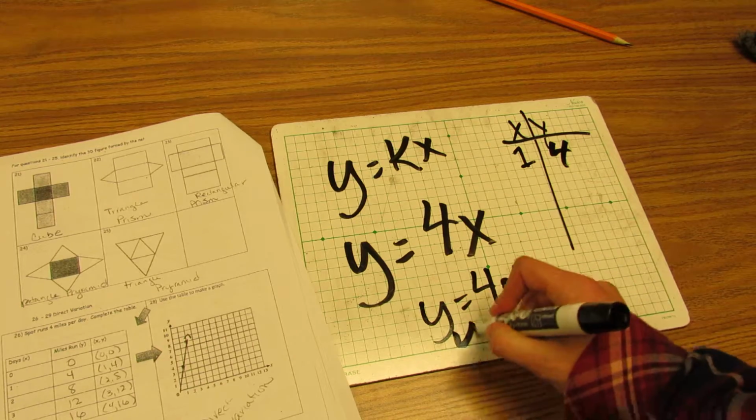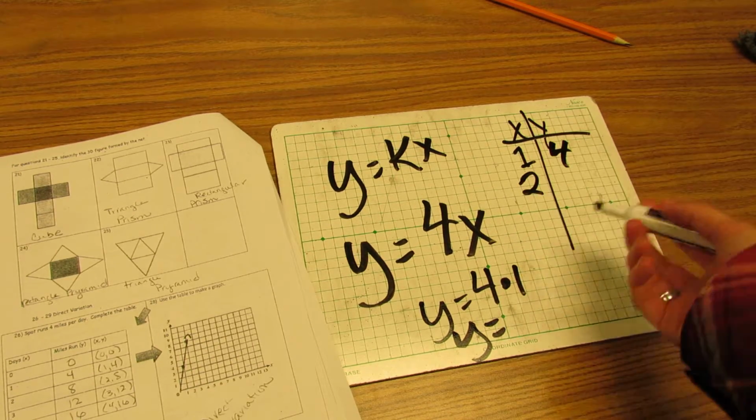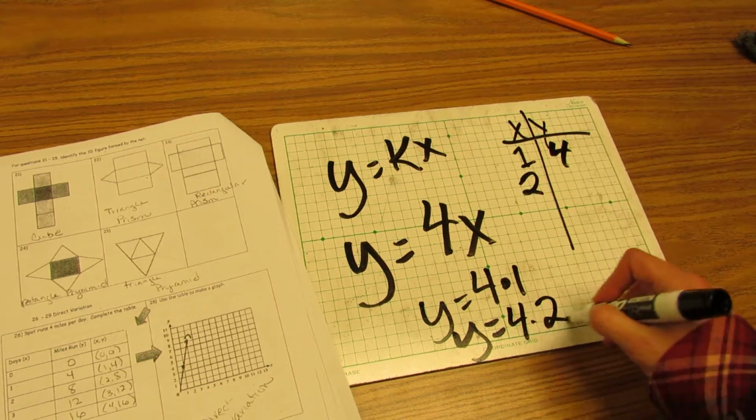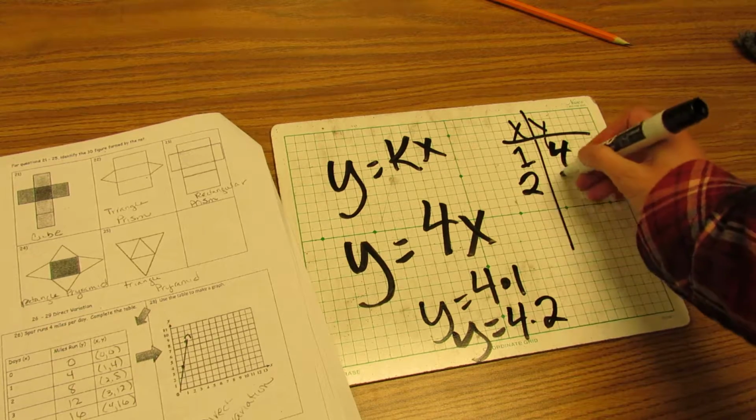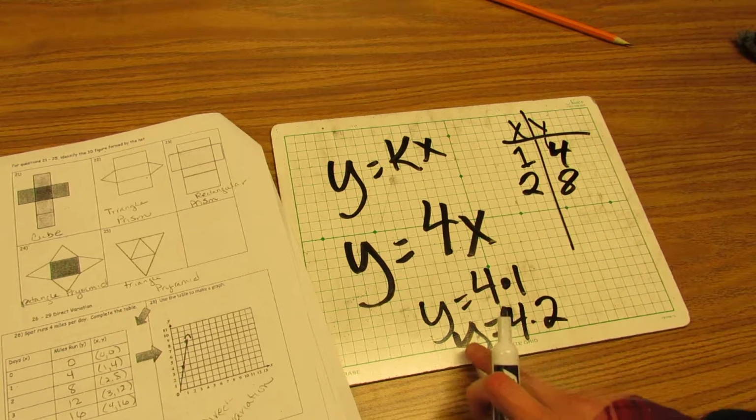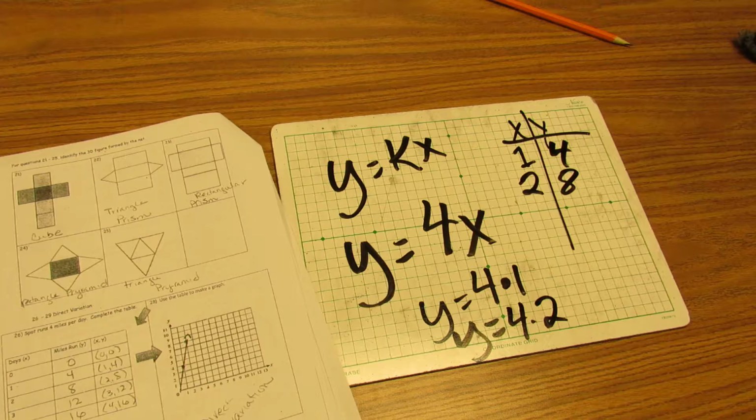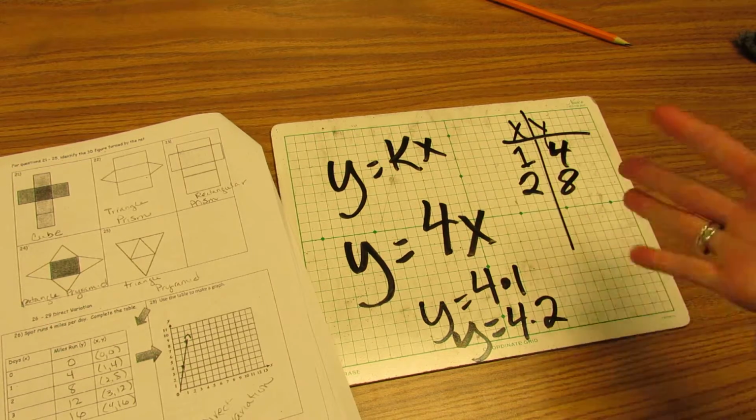I can continue and plug in 2. So 4 times 2 would give me 8. So that would mean that Y is 8. That would be 8 miles. You guys can keep going and fill in your table.